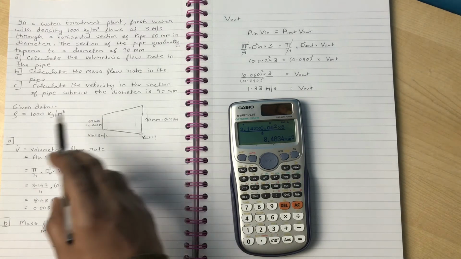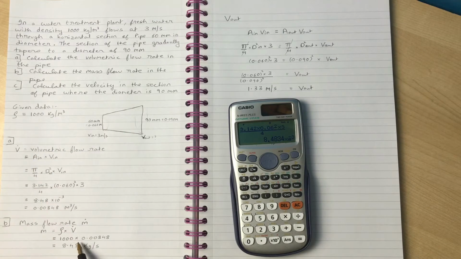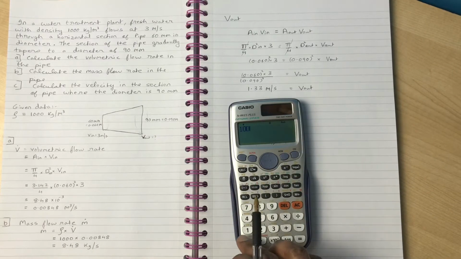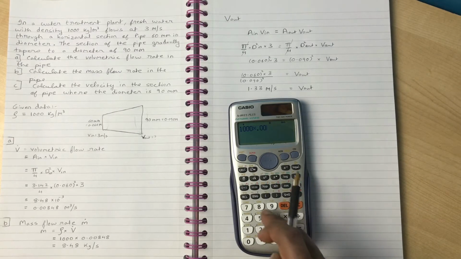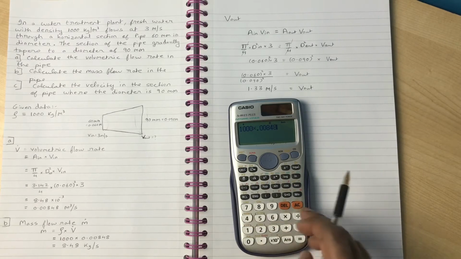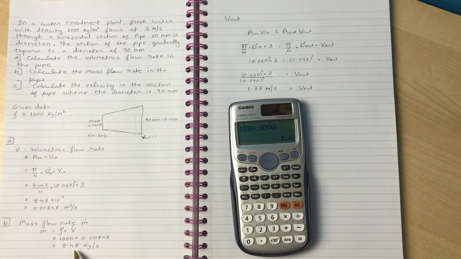Density we are given as 1000 kg per meter cubed, so that goes here, times the volumetric flow rate which we have calculated in the previous part. When you multiply 1000 times 0.00848, we get 8.48, and the units of mass flow rate are kg per second.